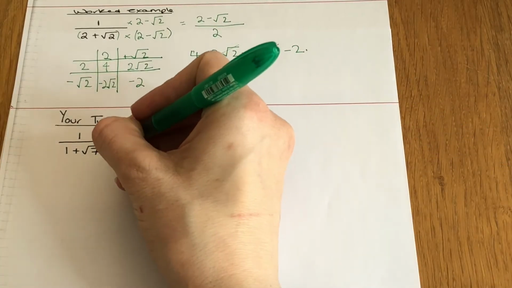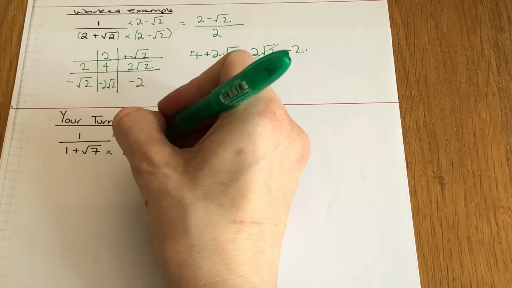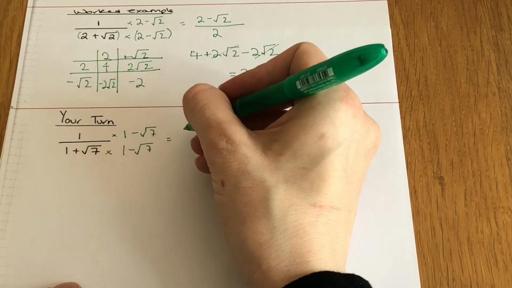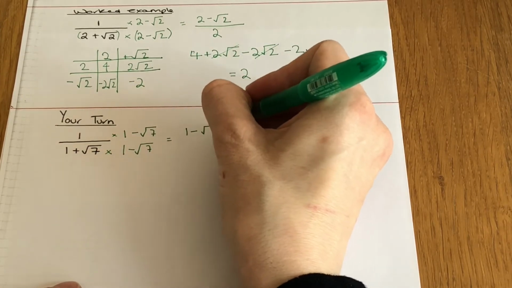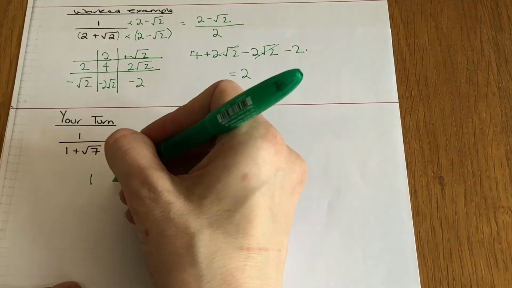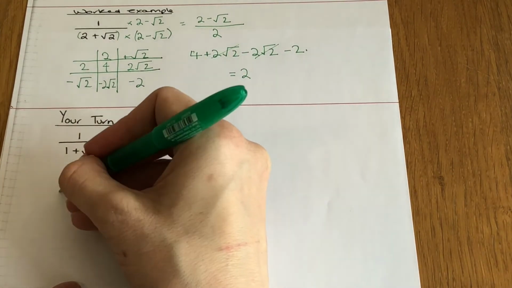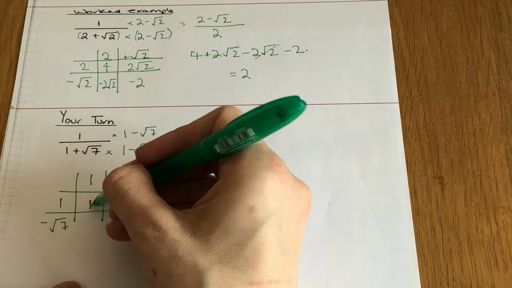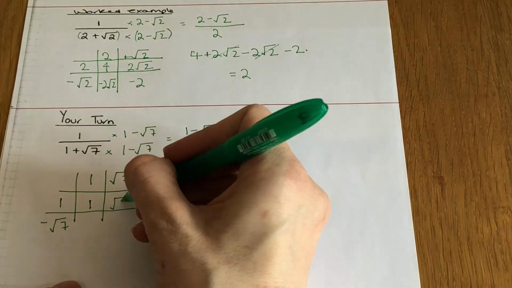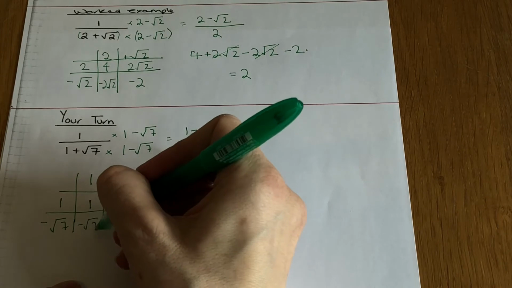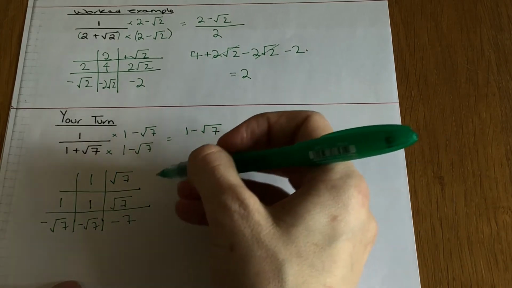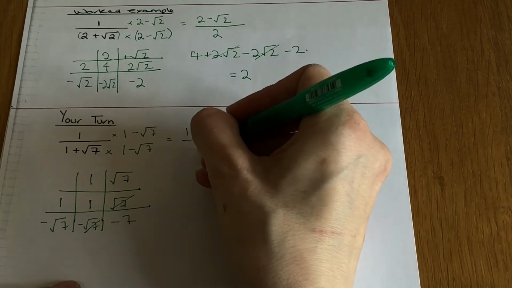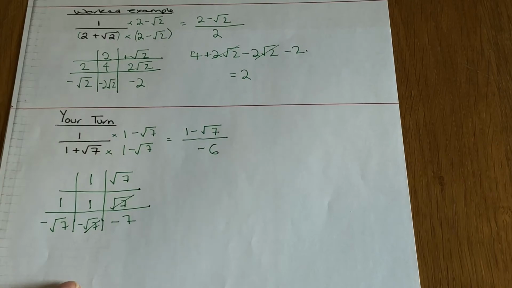Okay, so you need to times the top and the bottom by 1 minus root 7. So one lot of 1 minus root 7 is 1 minus root 7. And then if you draw your grid, you should get 1, root 7, or just root 7, minus root 7 and minus 7. So these two will eliminate each other. You're left with 1 minus 7, which is minus 6. So you have rationalised the denominator.